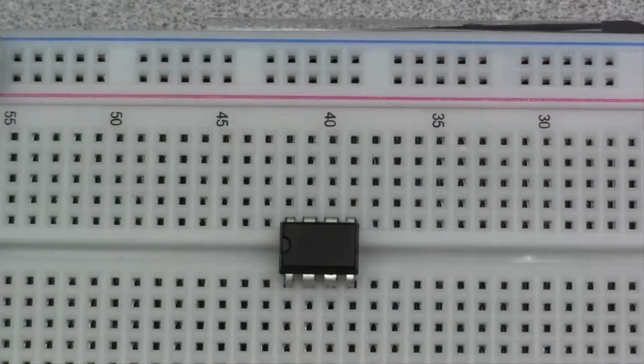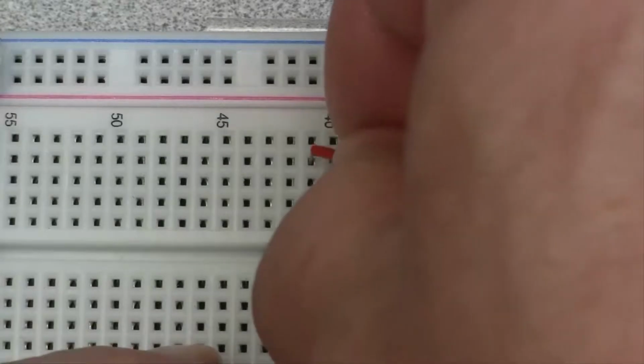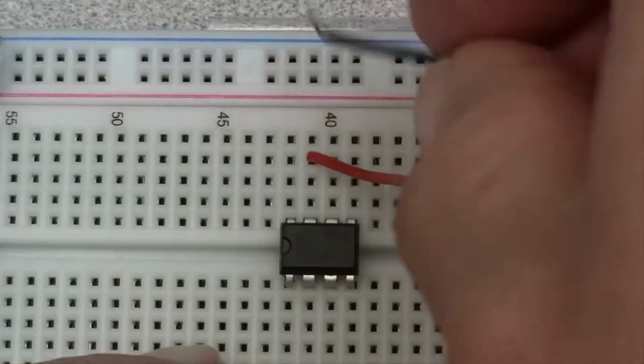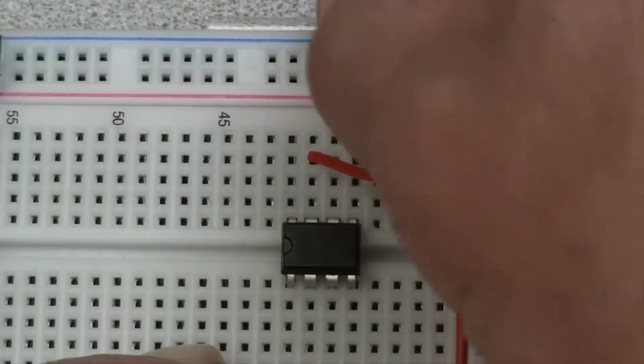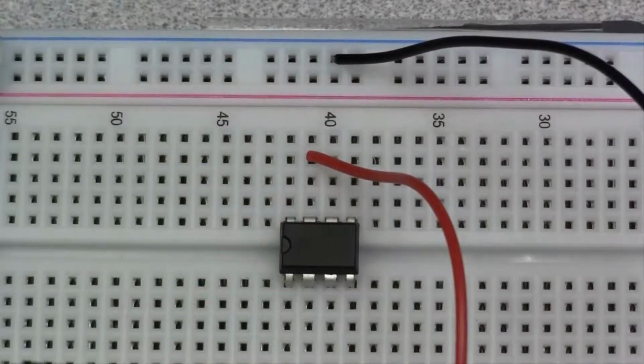For the positive power supply voltage, I'll connect the positive terminal of the battery to pin 7 and the negative terminal of the battery to the blue power strip. For the negative power supply, I just interchanged the terminals on the battery.